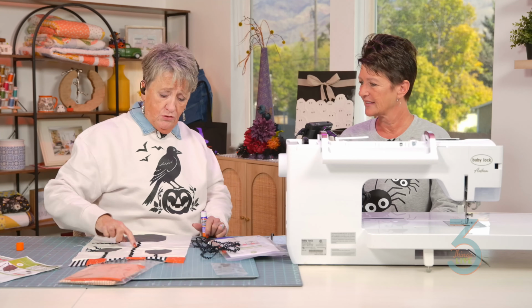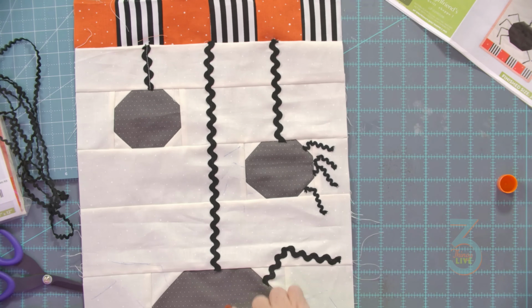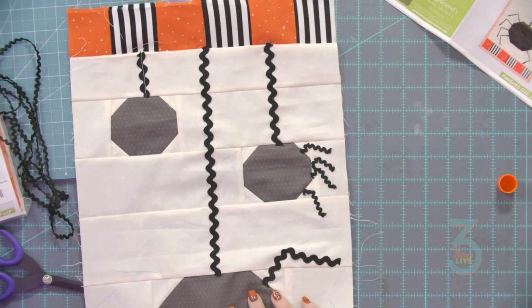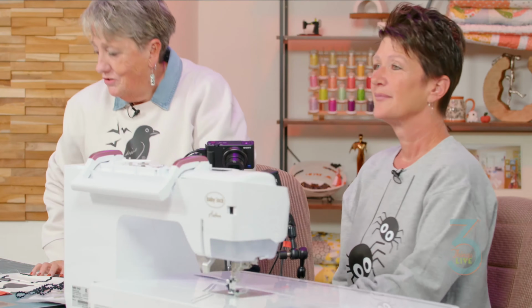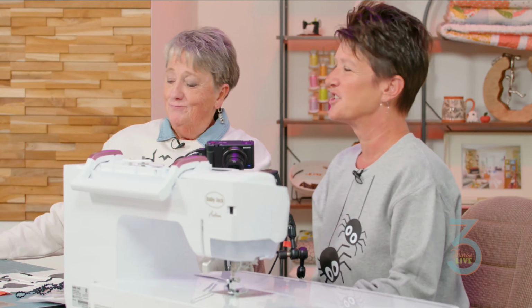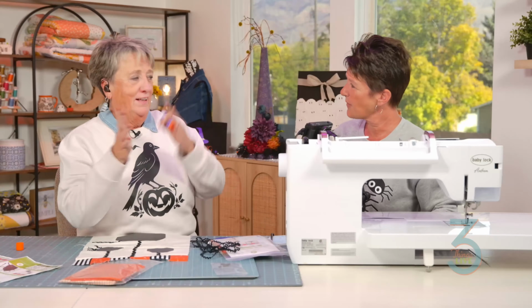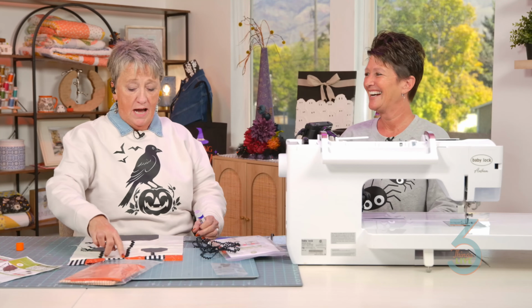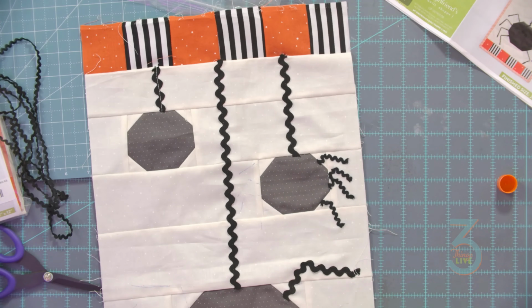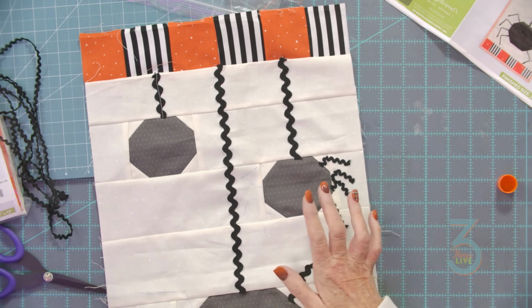They do say draw a line, so I did draw a line underneath your rick rack with a friction marker or a water-soluble pen. And so you can't see my lines. I did pretty darn good, just saying.